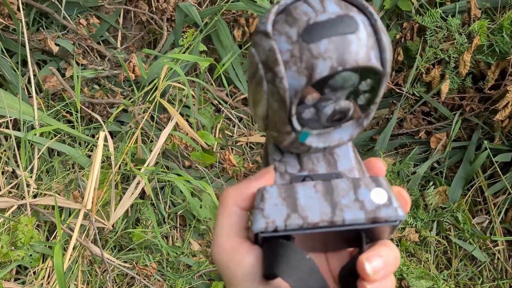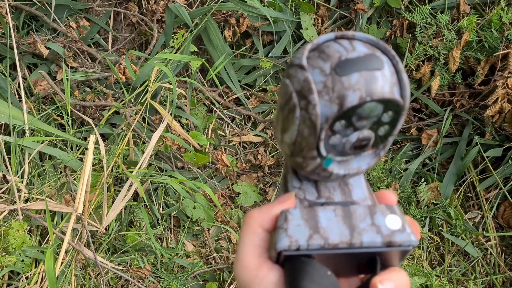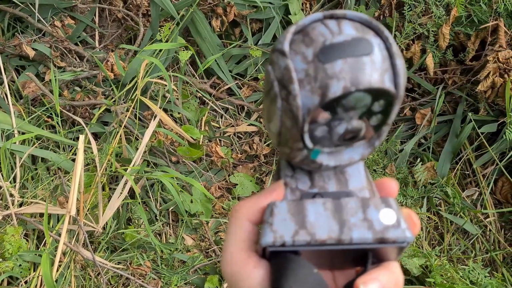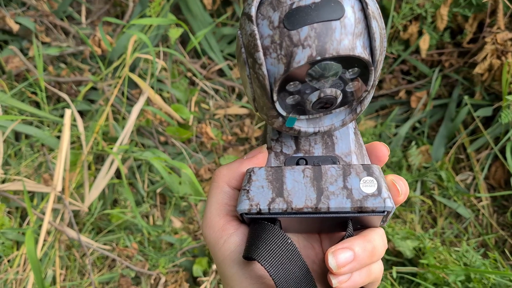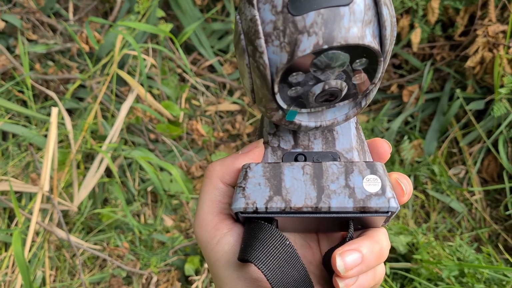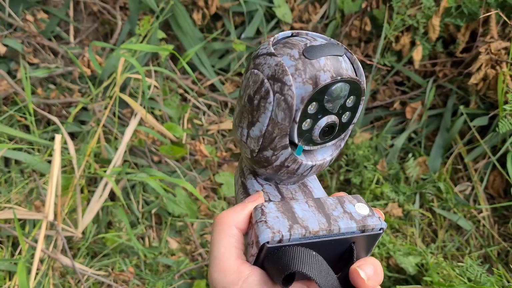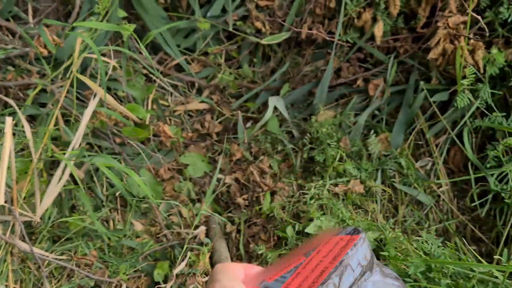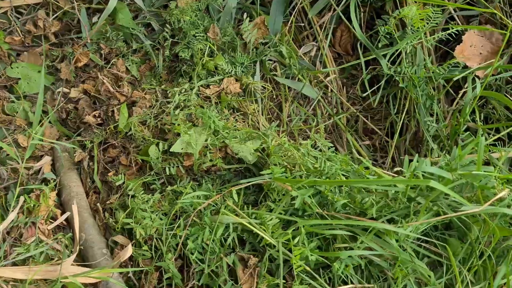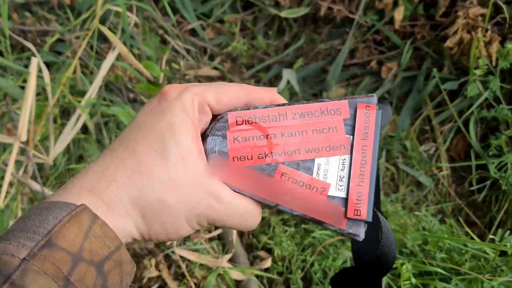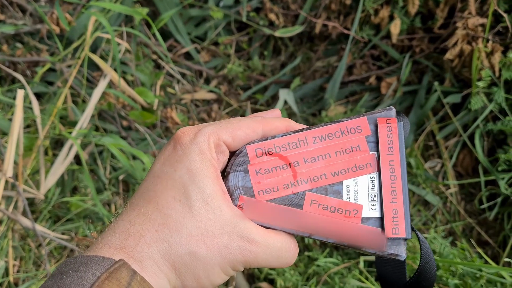So if somebody took away this camera, it would be useless. So you would not be able to activate it in the app, as the identifier code is missing on the camera, and therefore I hope that the note that I left on top of the camera is essentially enough to tell them not to steal it.